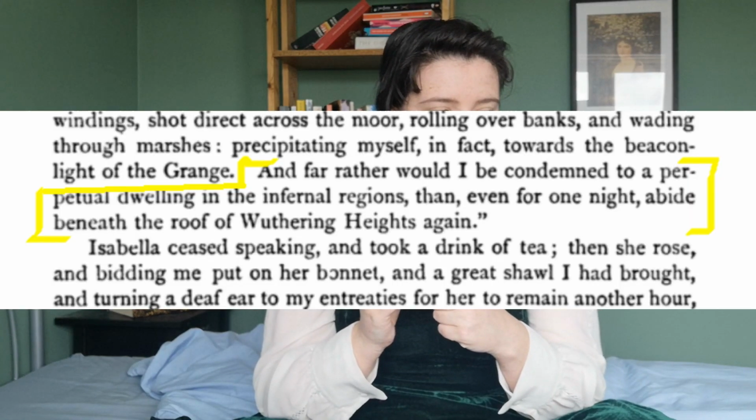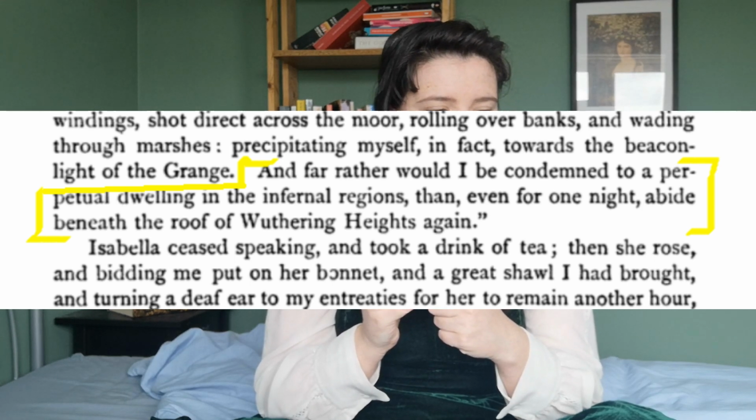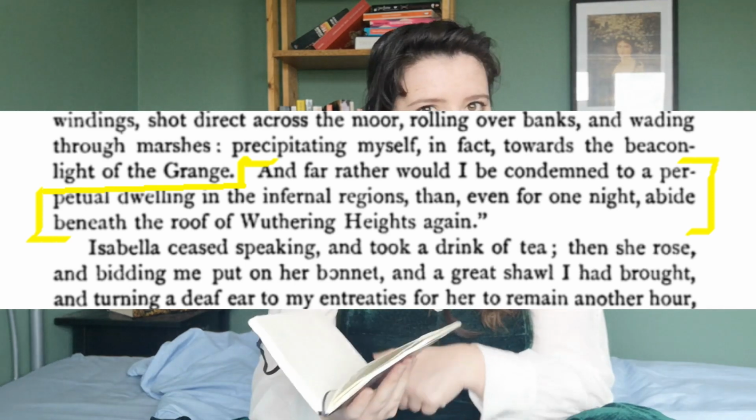And the disastrous romanticism of Isabella Linton leads her to believe that Heathcliff could care for her, despite the cruelty that he shows to her. And when her fate is revealed, her passion changes completely in the opposite direction, but does not lessen one whit, as she says, "For rather would I be condemned to perpetual dwelling in the infernal regions, than, even for one night, abide beneath the roof of Wuthering Heights again."